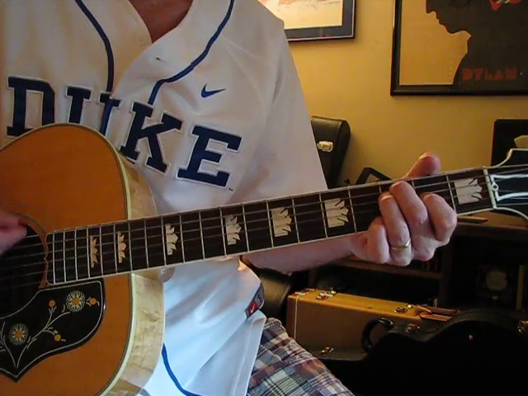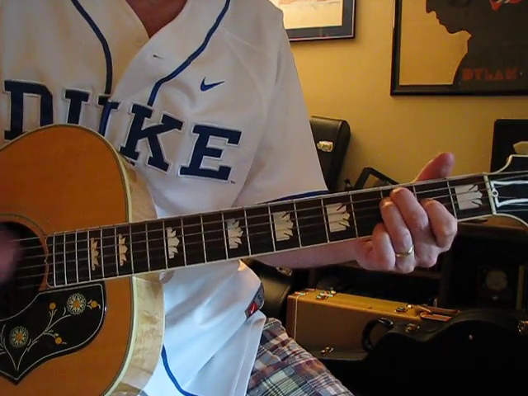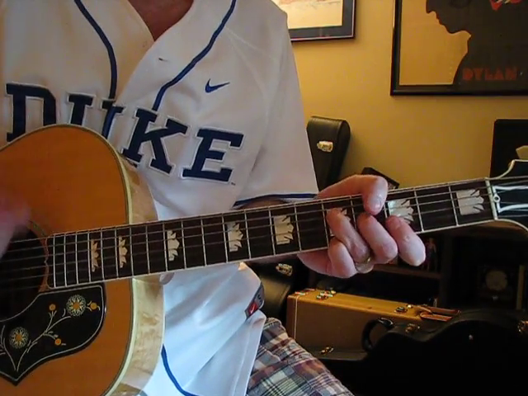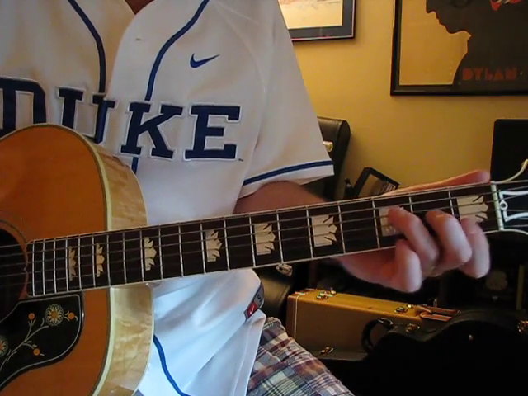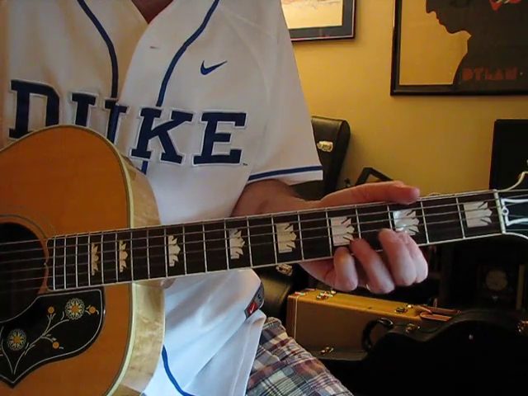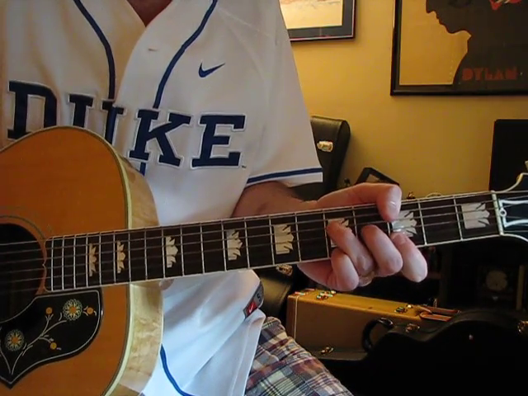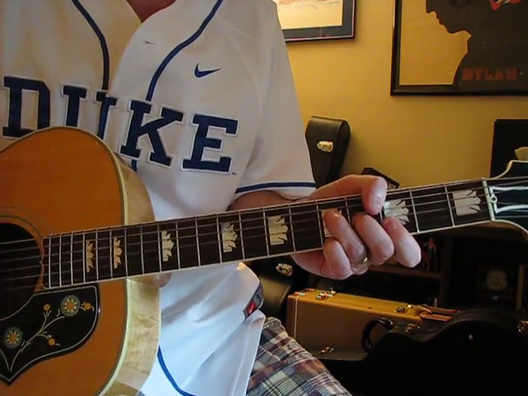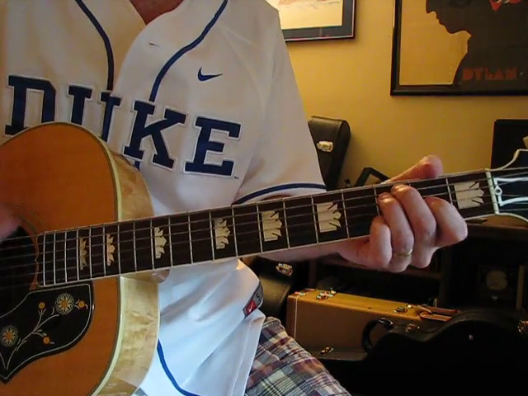So it would go. You could play it like this too, I guess. An F moved up to G and then cover that high. The main thing is to make sure you got the high E string covered at the 5th fret for that A note. But I would do it as this.